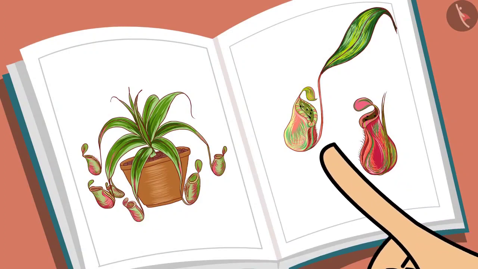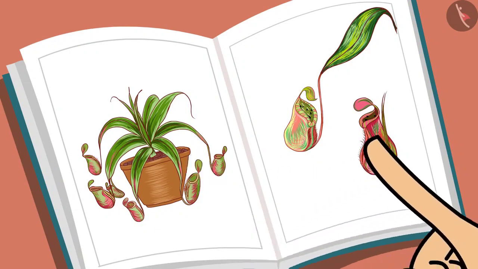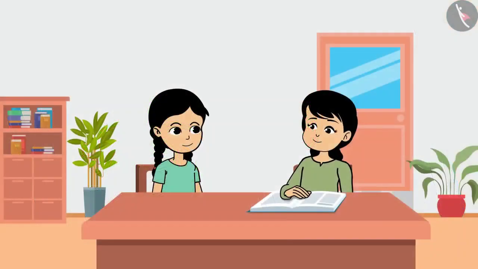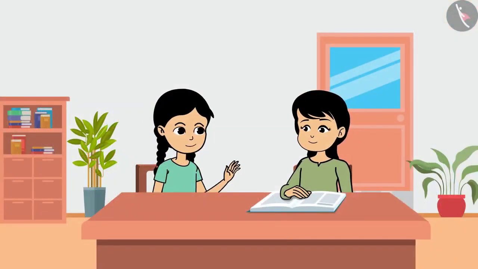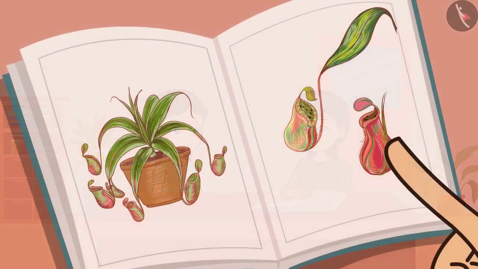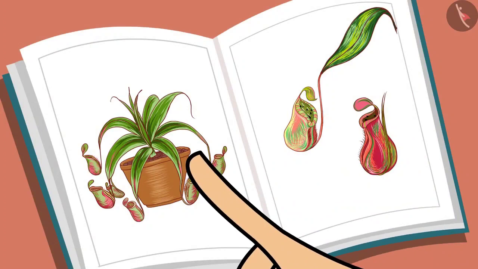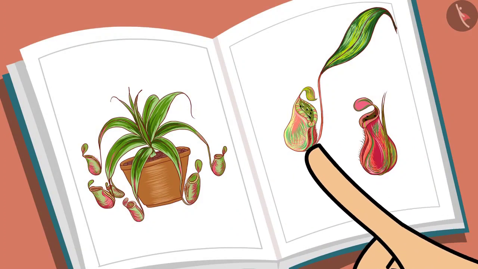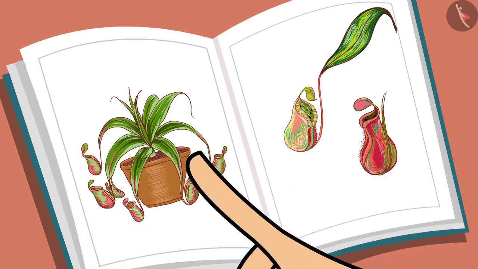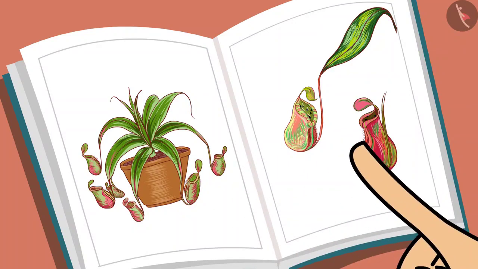Some plants have leaves but are still dependent on others for food. But why? Look at this plant. These structures look like jugs. Didi, look, there are insects on this plant. Looks like these plants eat insects.